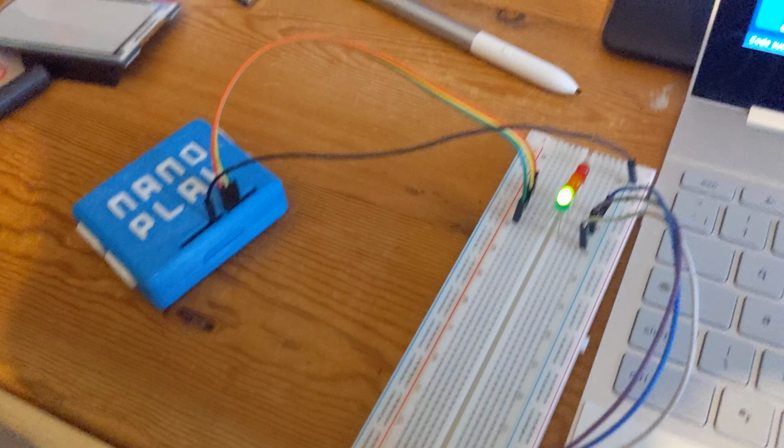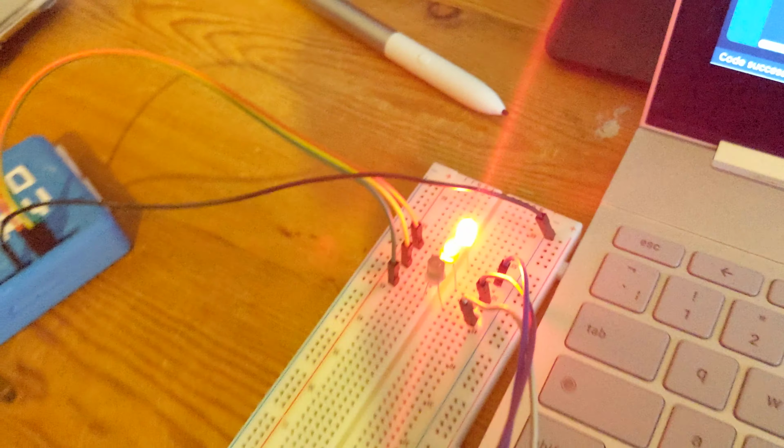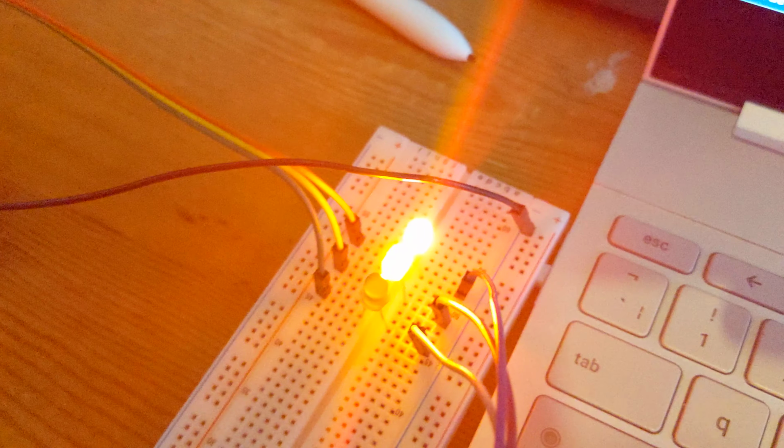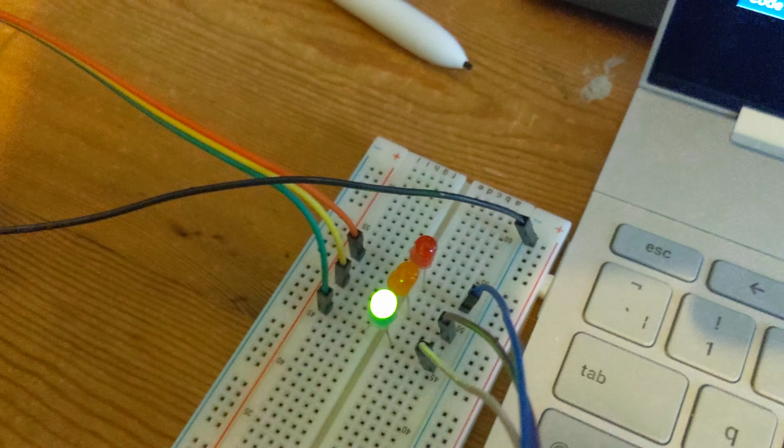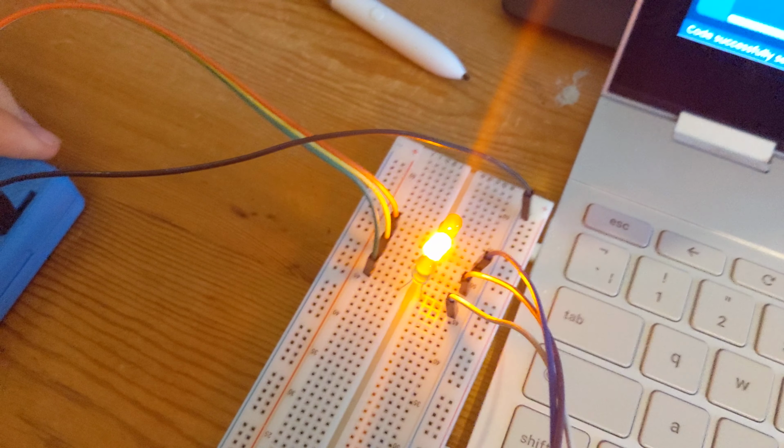And it's all running off the NanoPlay. It's pretty cool. It's a bit hard to see it on camera. The colours, it's a bit awkward, but yeah, it's a good demo. Good for, I don't know, physics or something. If you're in a physics classroom, you can demonstrate electrical circuits. And I'll just stop the program there.